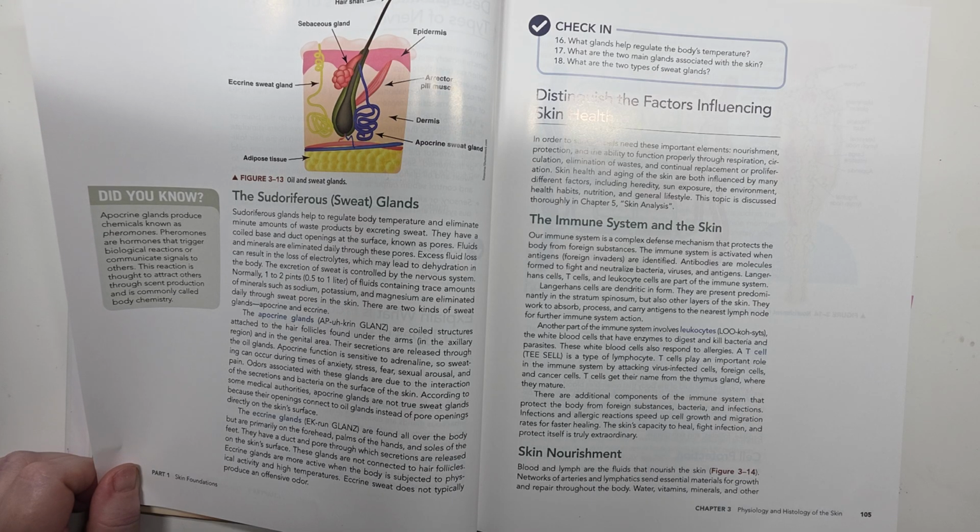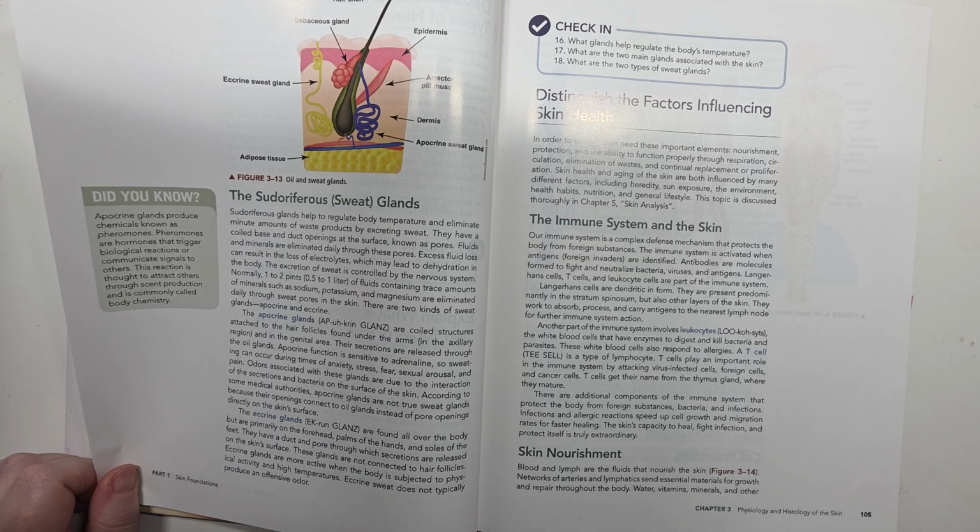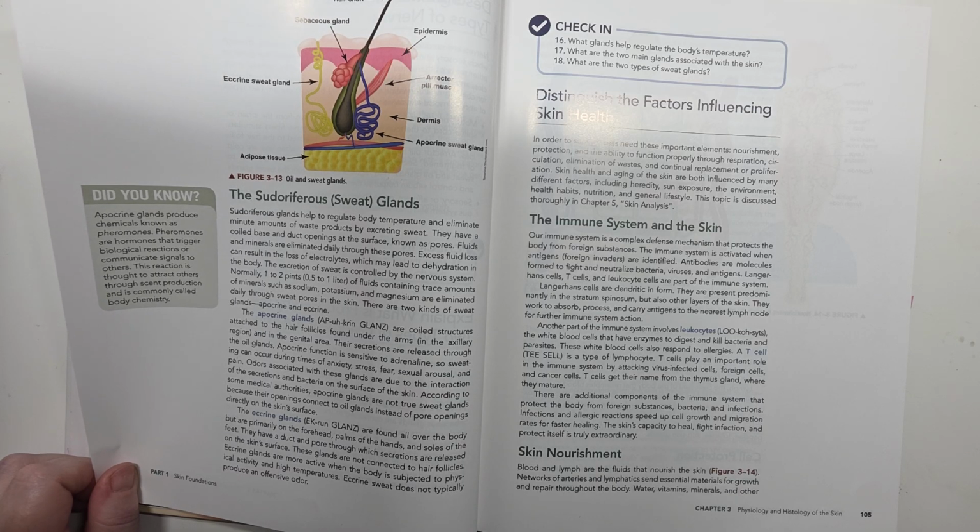There are additional components of the immune system that protect the body from foreign substances, bacteria, and infections. Infections and allergy reactions speed up cell growth and migration rates for faster healing. The skin's capacity to heal, fight infection, and protect itself is truly extraordinary.